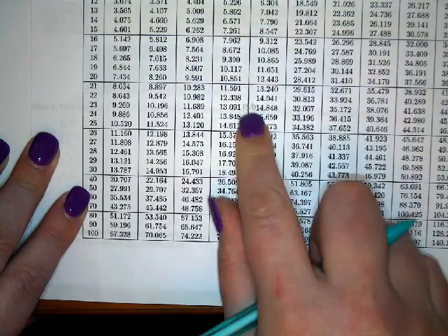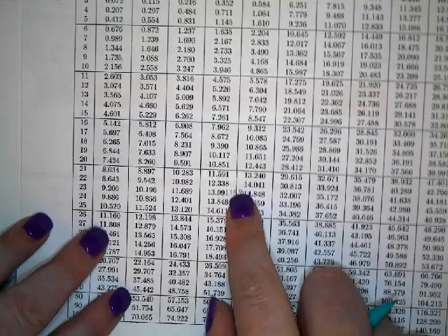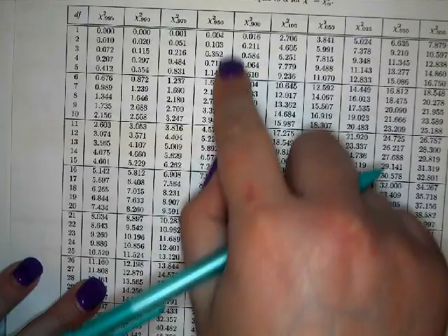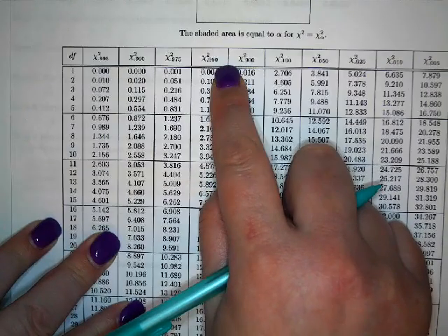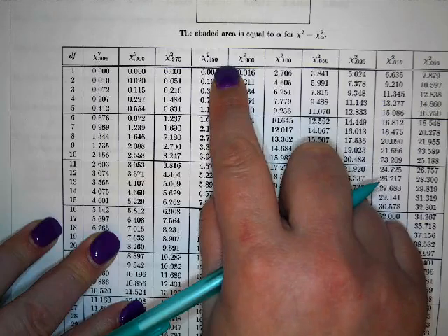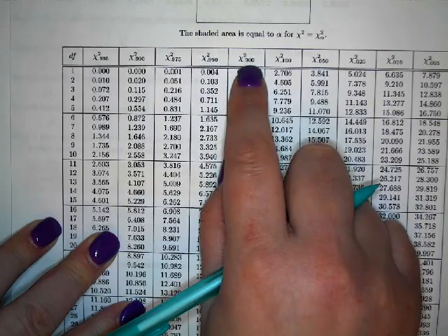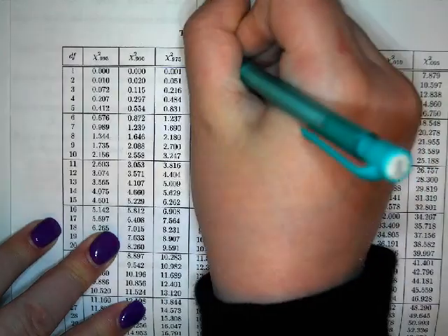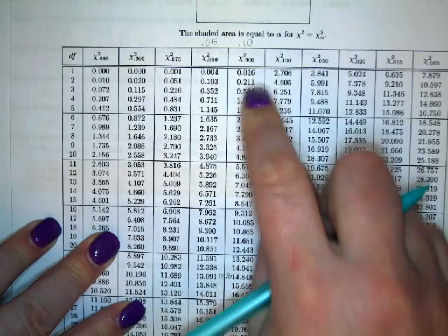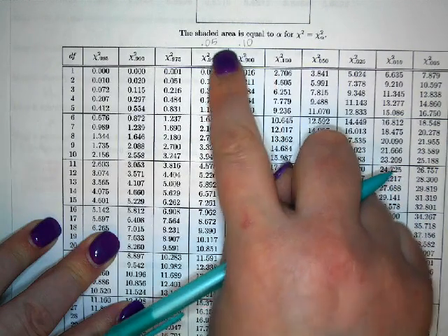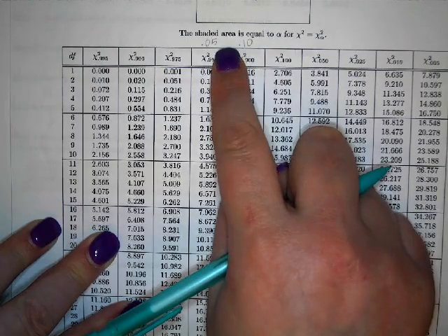So 13.8, and I'm going to go up here, is between 0.95 and 0.90. So this is an alpha value of 0.05. This is an alpha value of 0.10. And so if this is what we have, then that means that this p-value is between 0.05 and 0.10.